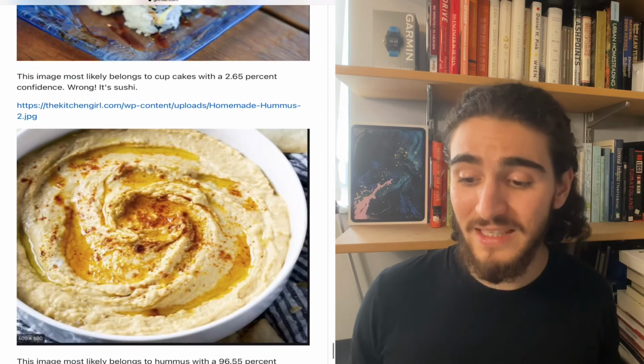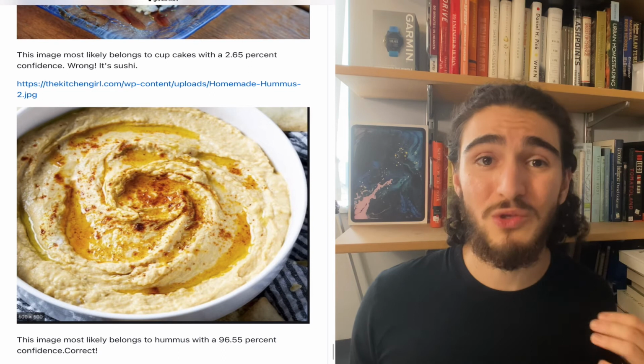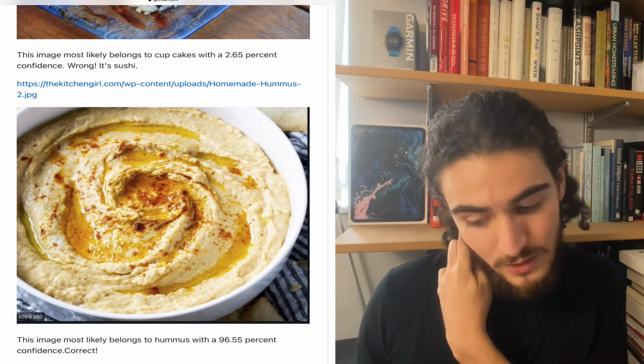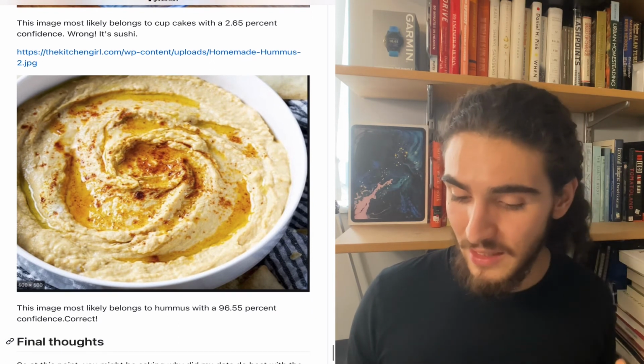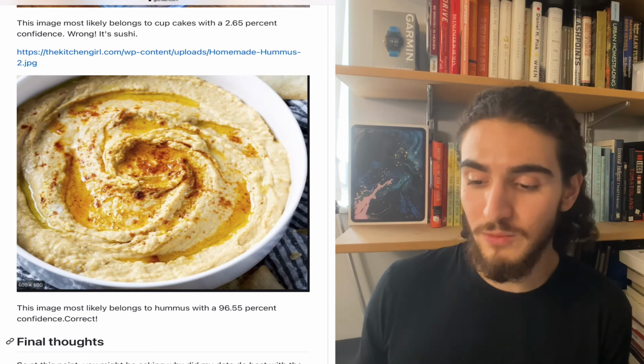Next, I added some hummus. And hummus, like I mentioned before, was doing the worst in the model. And in this one, it got a 96% confidence that it was hummus, which is correct, which is awesome.